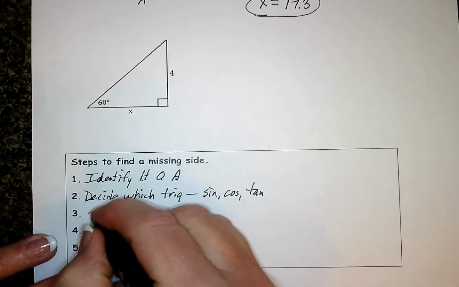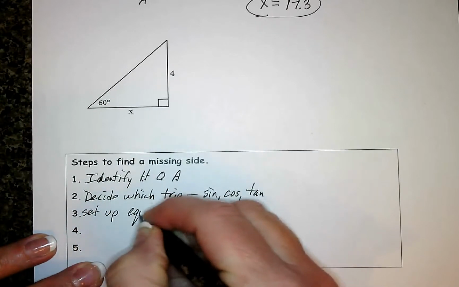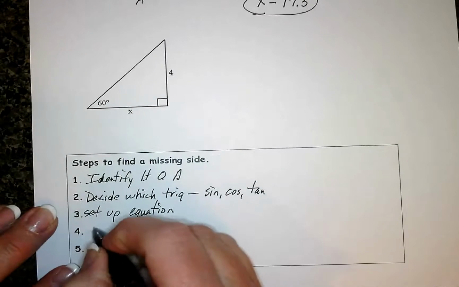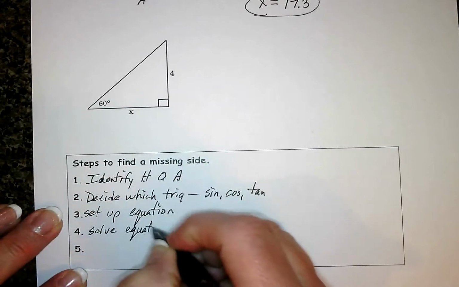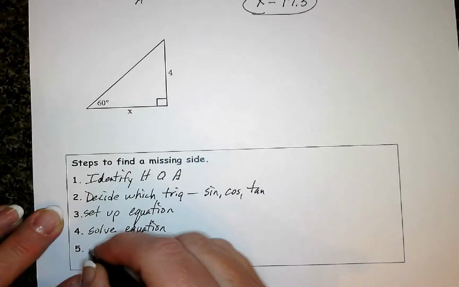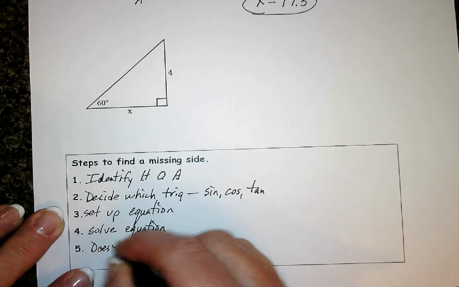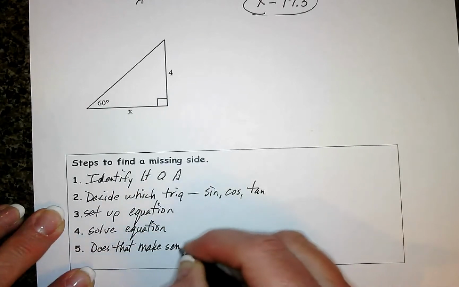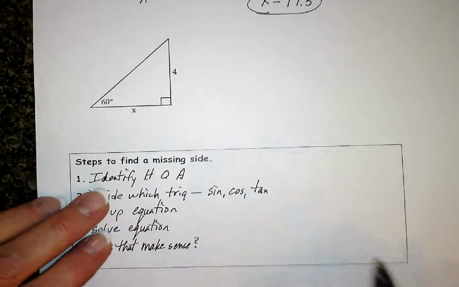Next, we're going to set up the equation. Okay, we're going to solve the equation. And we're going to ask ourselves, does the answer make sense? Is it reasonable?